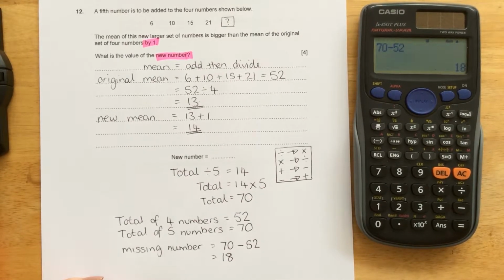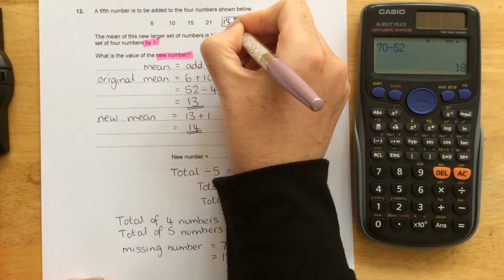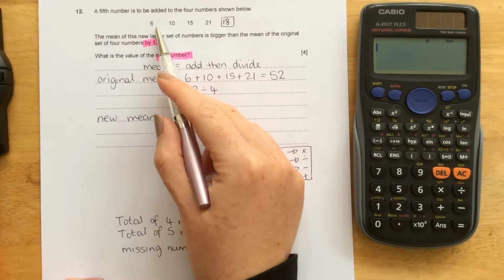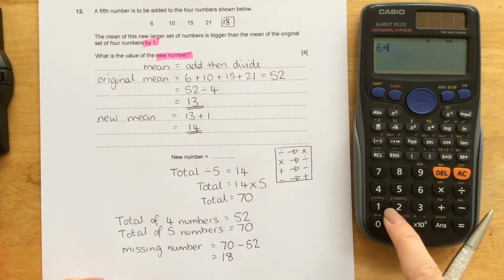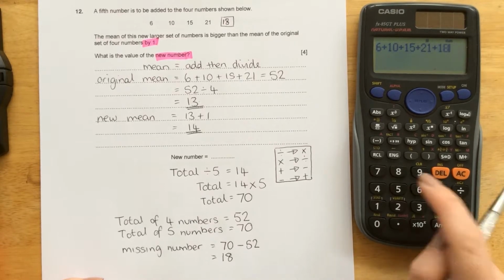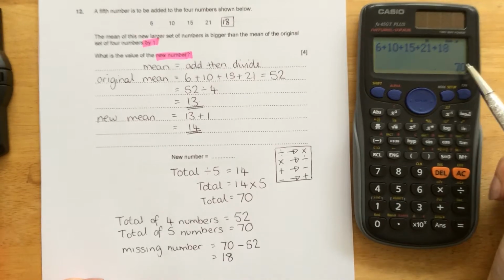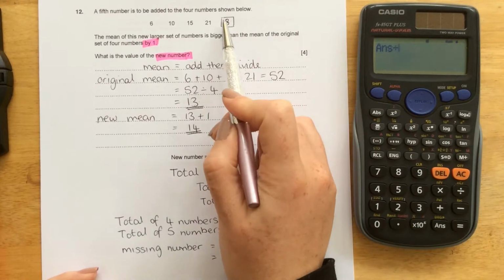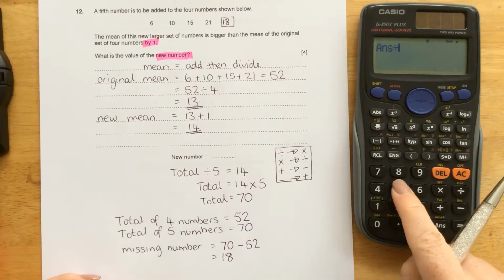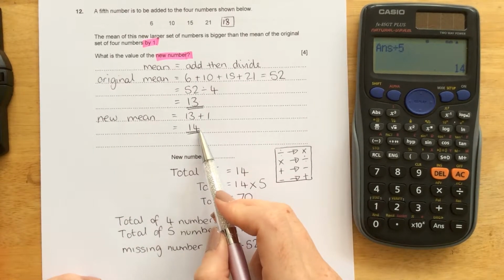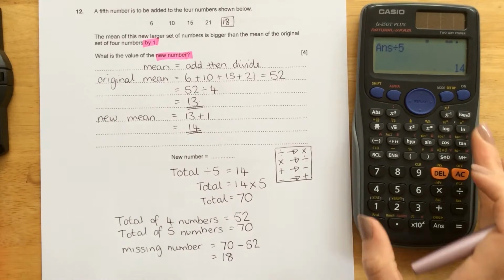If I wanted to check my answer there, I would put 18 here and I'd work out the mean. So you add then divide for the mean. So I'm going to add them all up. 6 add 10, add 15, add 21, add 18. Check you haven't made a mistake. That gives me 70. I was correct. 70 divided by however many numbers there are. There are 5. Divided by 5 gives me 14. And we worked out that the new mean was 14. So that there is perfectly correct.